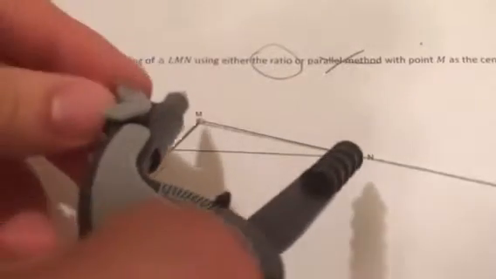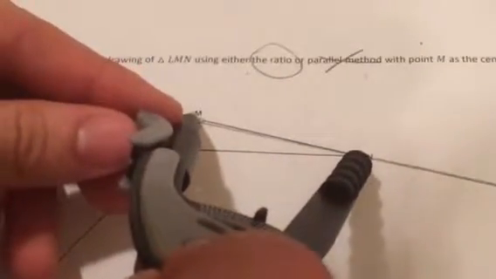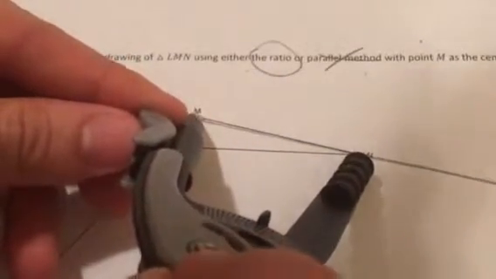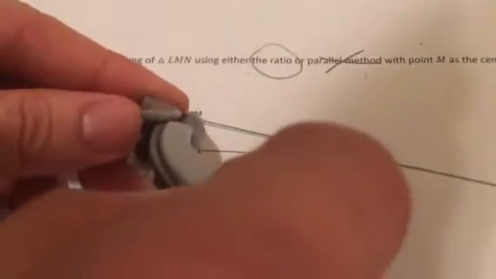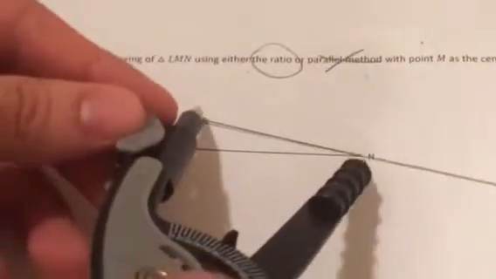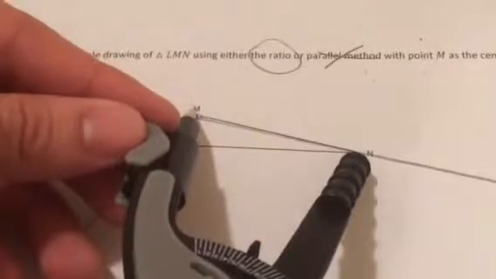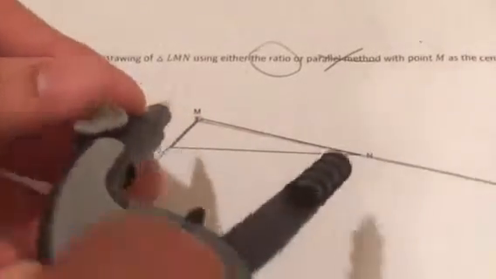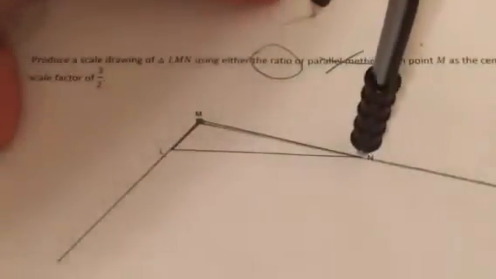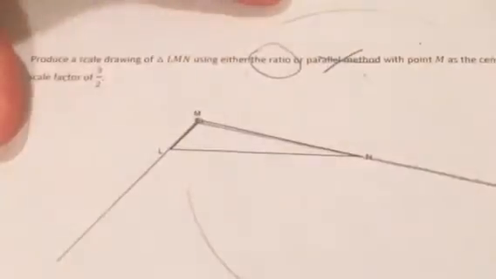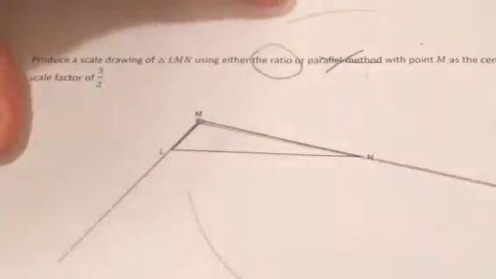Do your perpendicular bisector, which is what I'm going to do right now. It's about right there. All right, so make sure it's at the correct length. So mine is good. Put your center, mark, mark. All right, hopefully you did that.